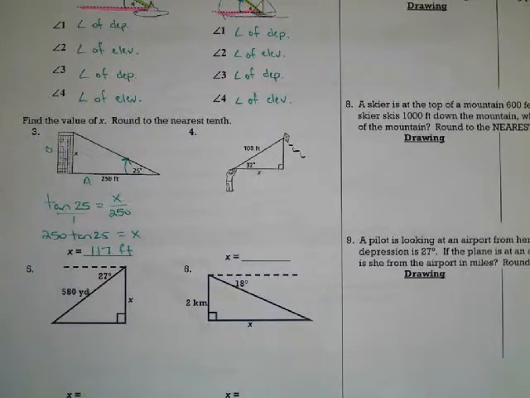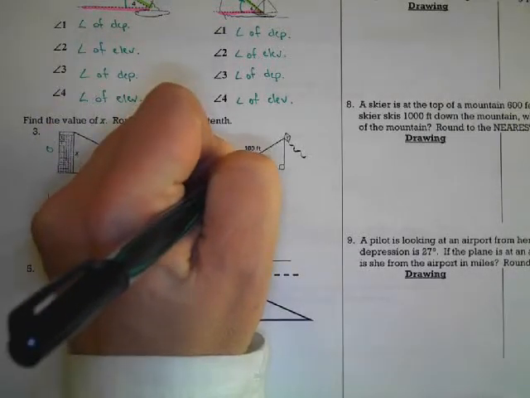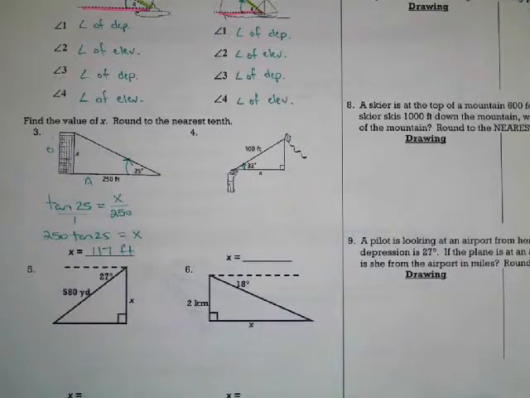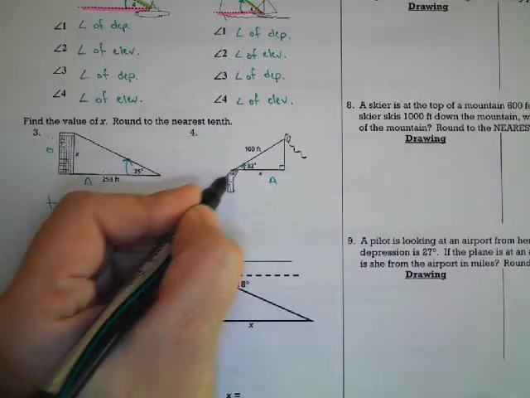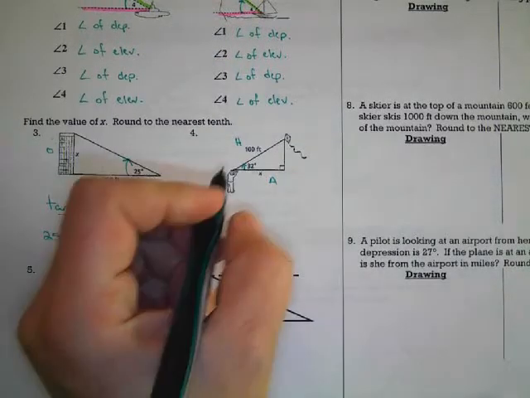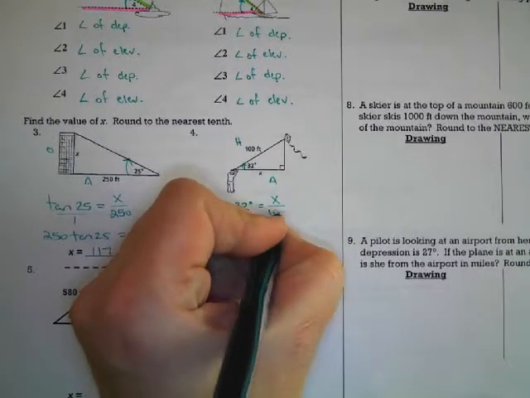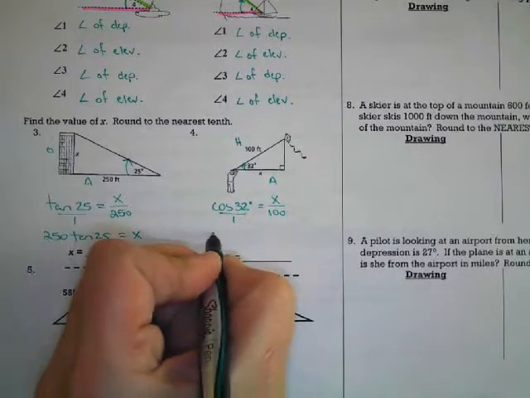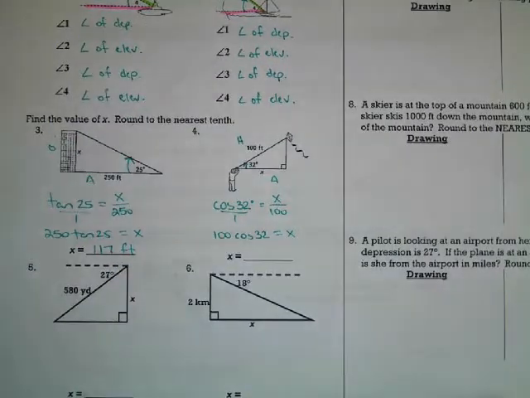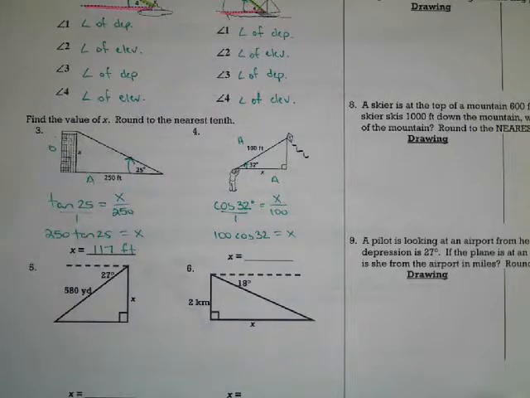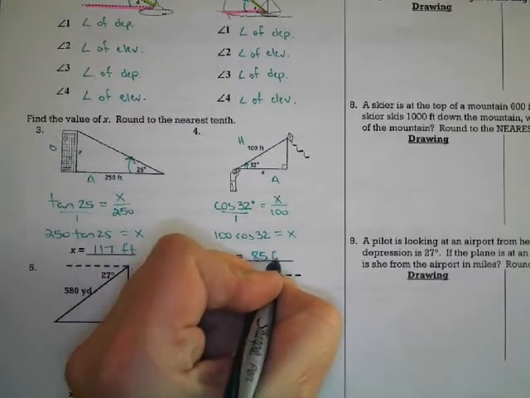For the boy with the kite, this would be an angle of elevation problem. The x represents the adjacent. If we're looking at the kite string, that would represent the hypotenuse. So this would be cosine 32 degrees equals x over 100. So 100 times the cosine of 32 equals x. And you get about 80 feet. That would be the distance from the person to where the kite is.